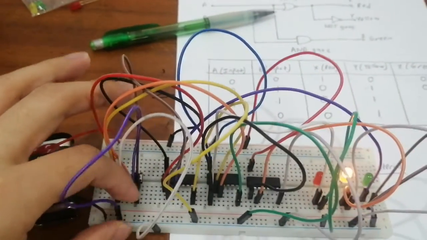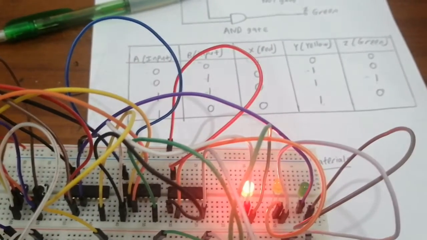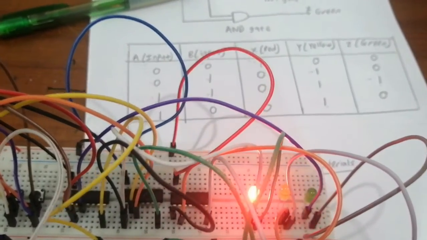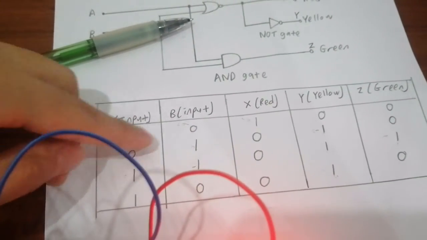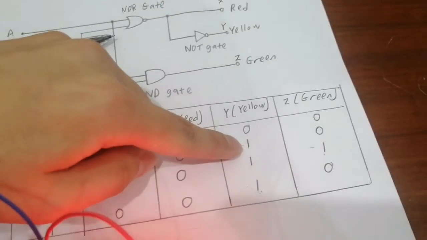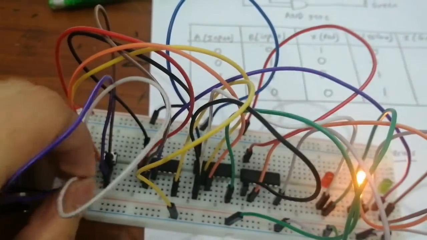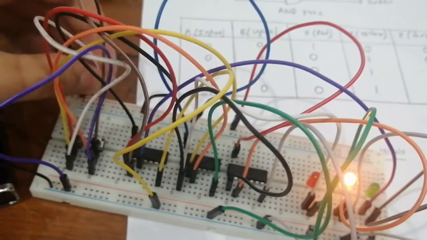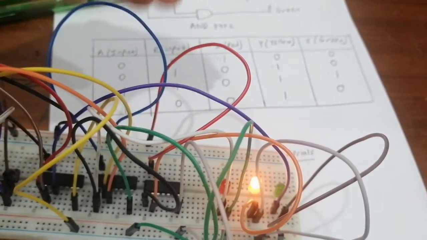So, when input A is grounded to 0 and input B grounded to 0, we see from here, the red LED will light up. When input A is 0 and input B is 1, yellow LED will light up. We see from here, yellow LED lights up.